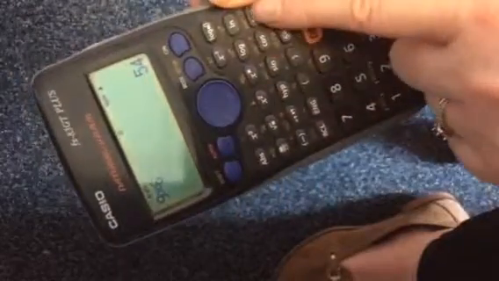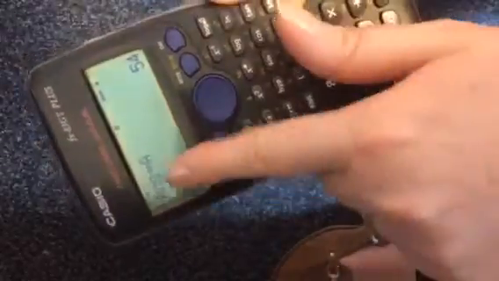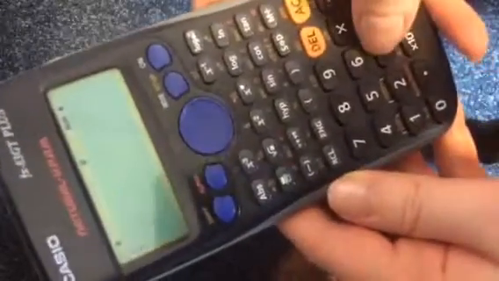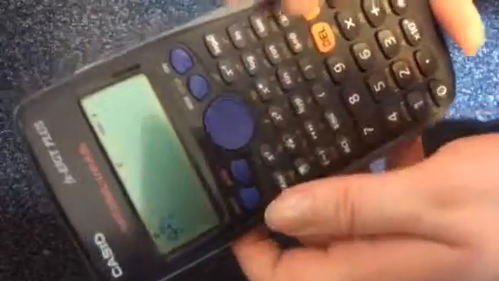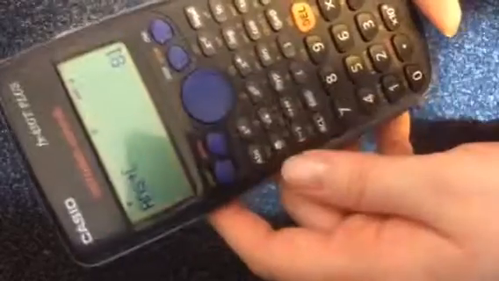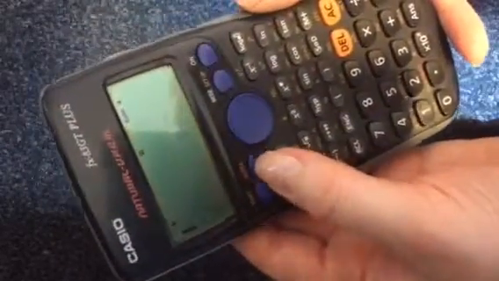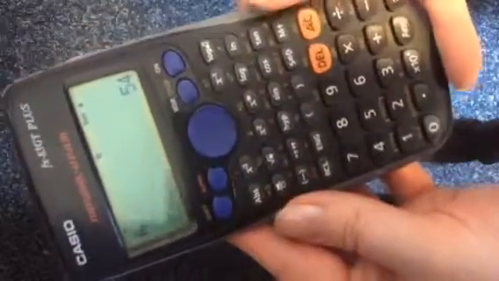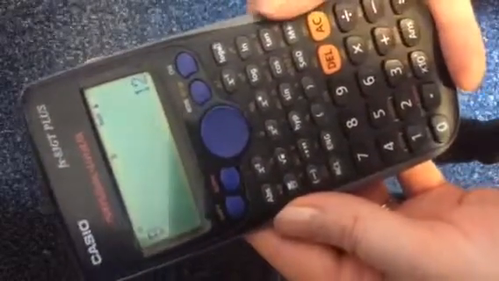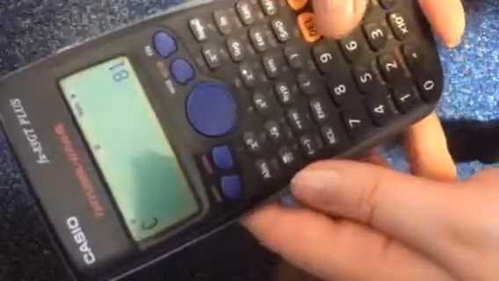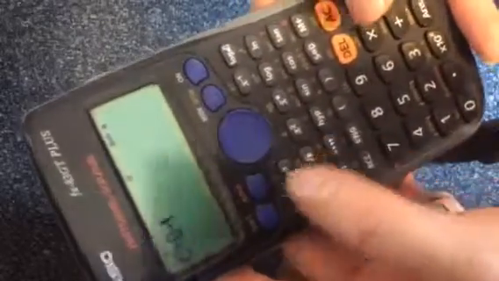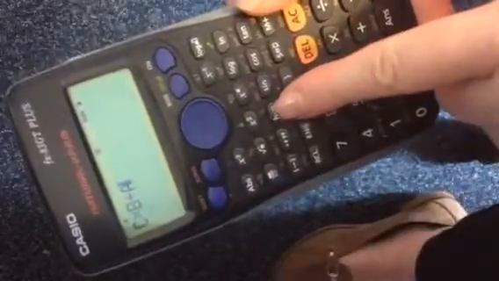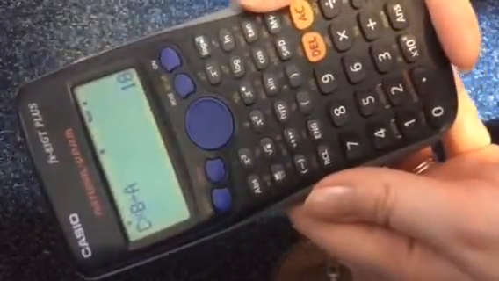And then do you see these letters in red? You can pick any of those. So A, and it says answer into A. I could then do, for instance, 6 times 2, and I could do shift, store, and B, answer into B, and I could do 9 squared, and I could do shift, store, and C, answer into C. To call those up again, you use your red button to get the red letters, so alpha A equals, alpha B equals, alpha C equals. So if I wanted to do, for instance, a sum, I could do alpha C times alpha B divided by alpha A. So that would do 81 times 12 divided by 54, which would give me 18.